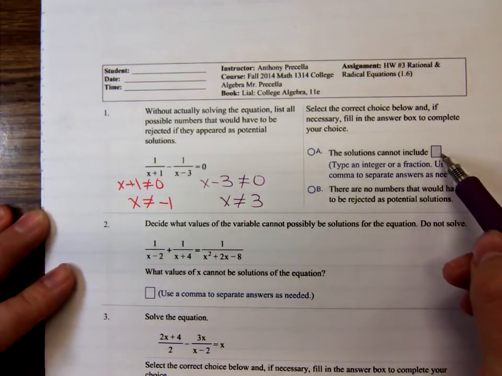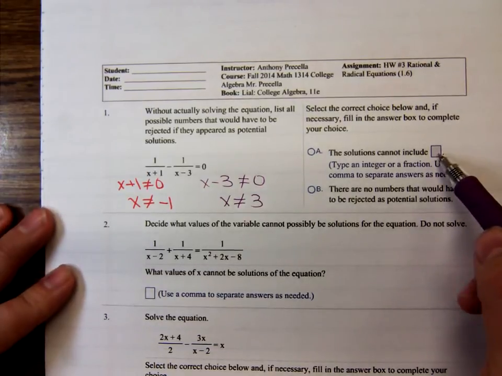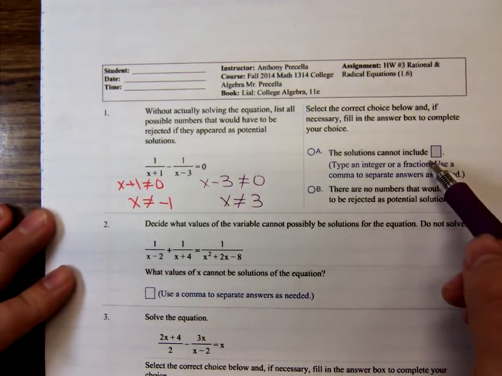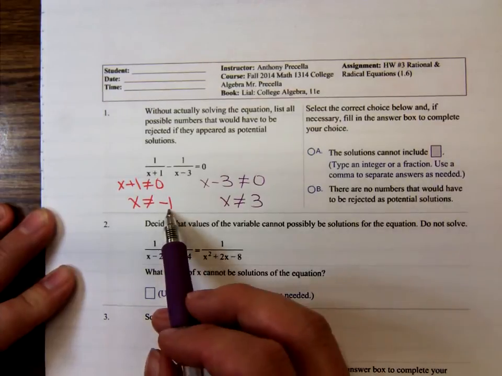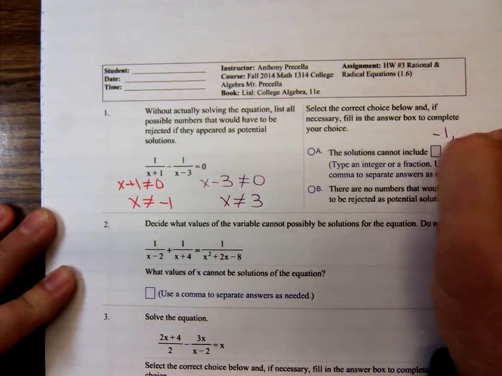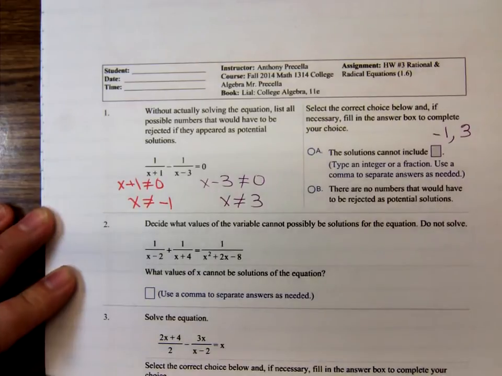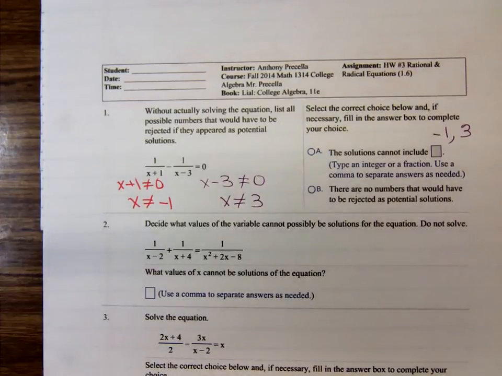So over here in our box on My Math Lab, we would type in the solutions cannot include negative 1 and positive 3. Any questions there? Okay, let's look at another one where we're just determining the numbers that we can't include as solutions.